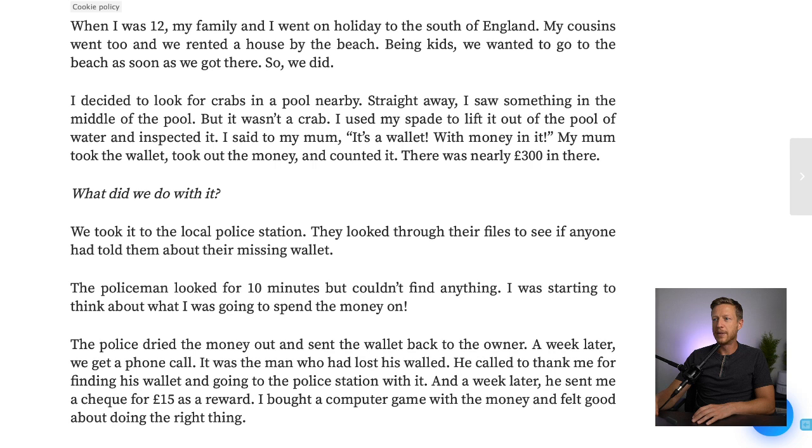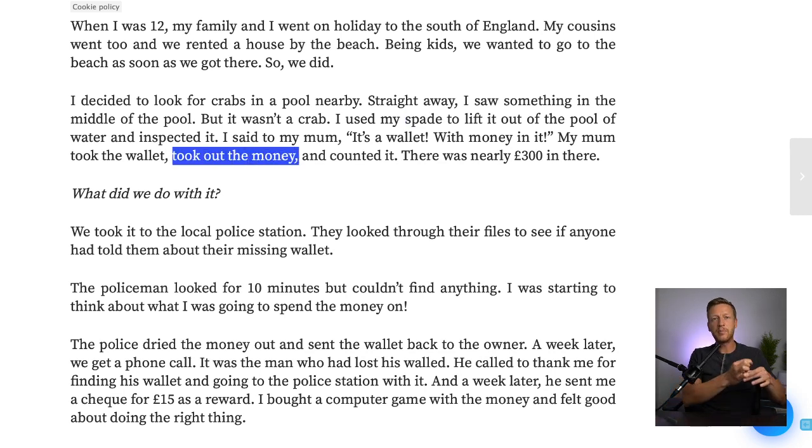Now, a crab. It's that animal that walks sideways. Lots of them at the beach. Somebody asked about a spade. So a spade is the same as a shovel. But at the beach, you use a spade to dig sand and to dig holes. So that's something else. This is a phrasal verb, to take out money. So take out money from the wallet. To remove money from the wallet.